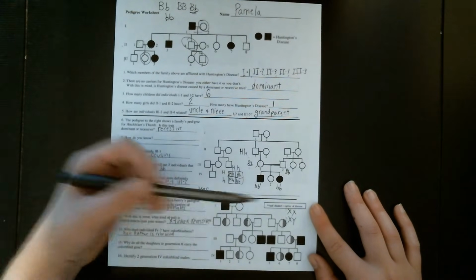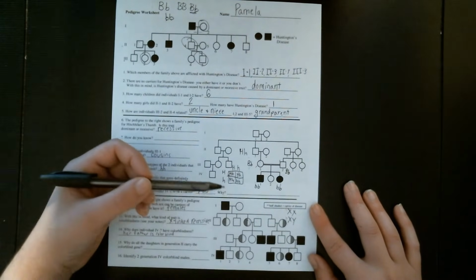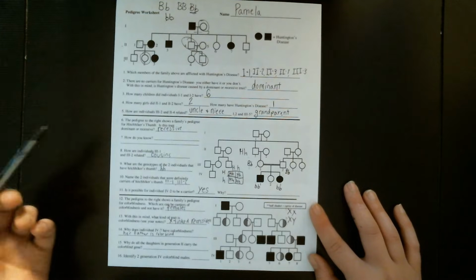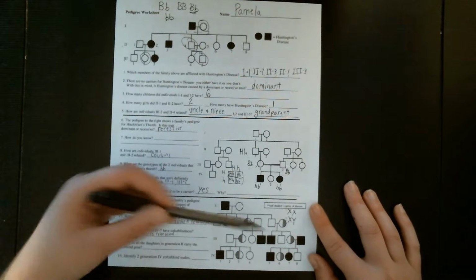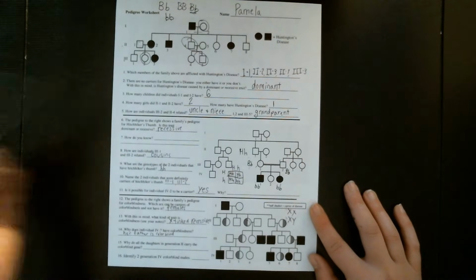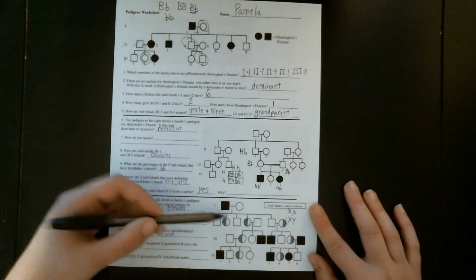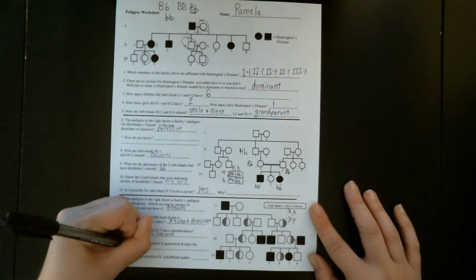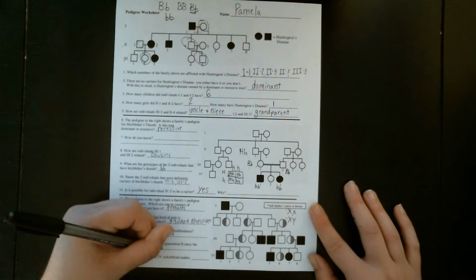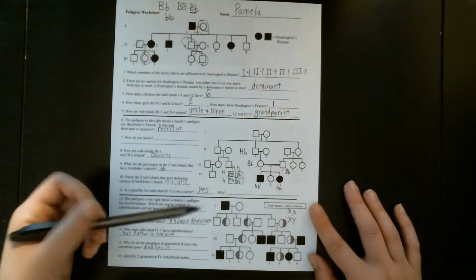But what we see here that's different from down here is that the mom is not a carrier of it, and so all of the girls are going to get their second X from mom, and it's going to be totally fine. So they're all carriers, right? They are all carriers because dad has it, but mom does not. She does not have a trait.